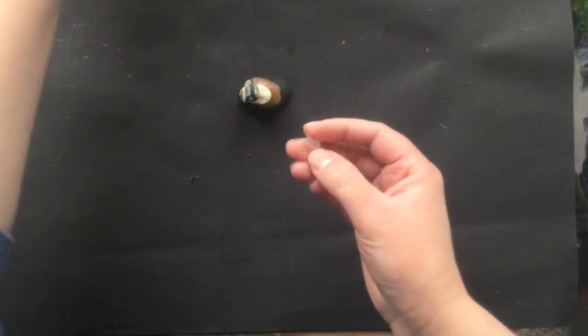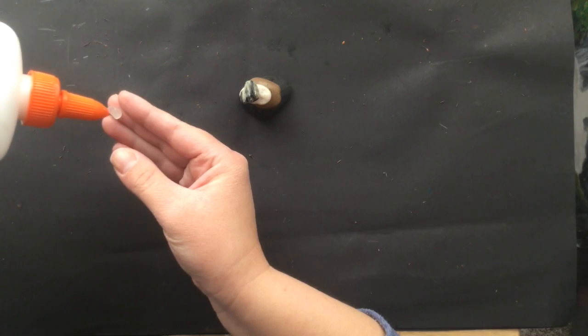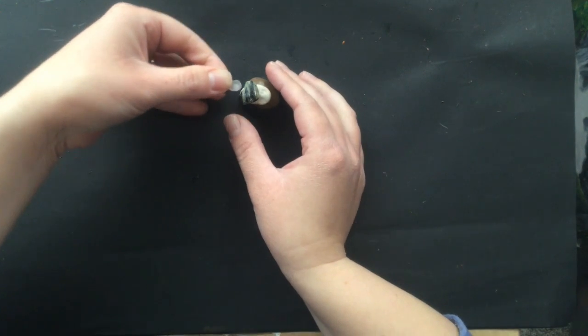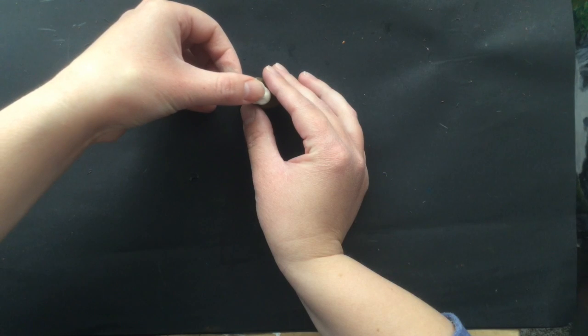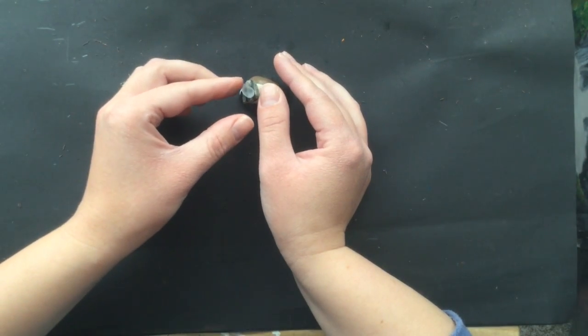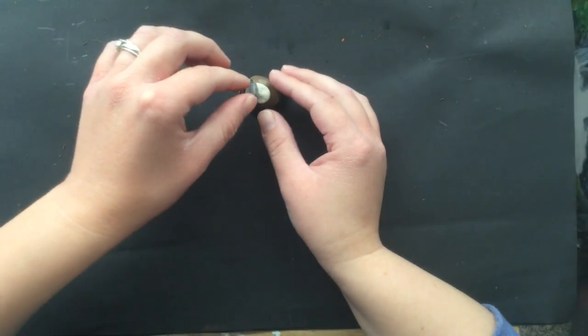And then I'm gonna use just a little bit on the agate, and it's gonna kind of go right. I want it to come up just a little bit, kind of like that. And so, actually, I want it to change.